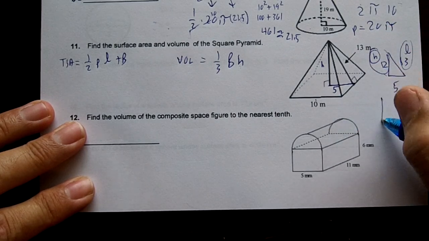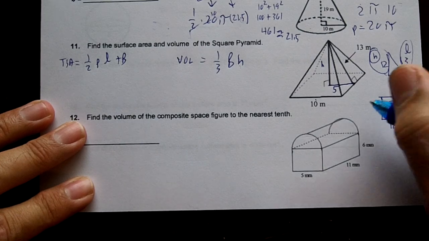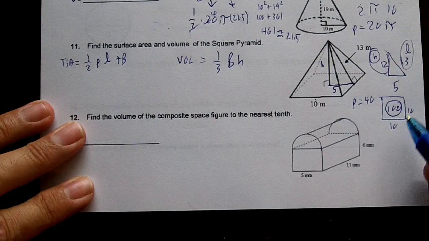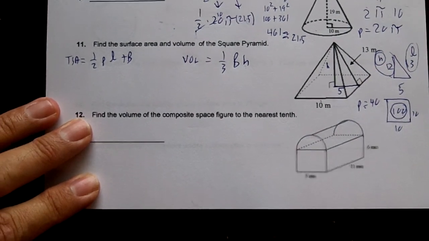Okay, now then draw the base. The area would be 100, and the perimeter would equal 40. So I know the perimeter, the area of the base, the H, and the L. I can plug into the formulas.